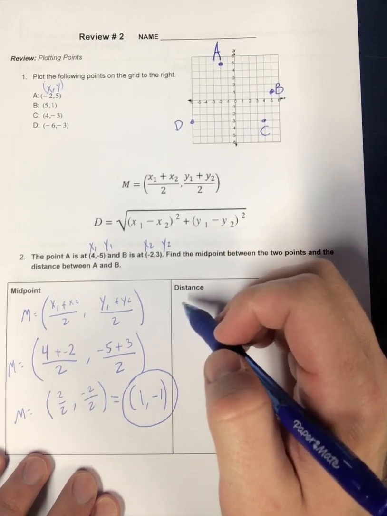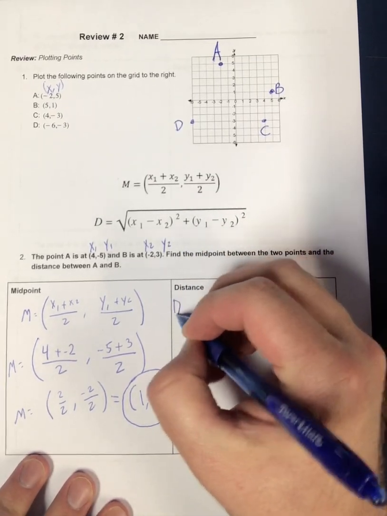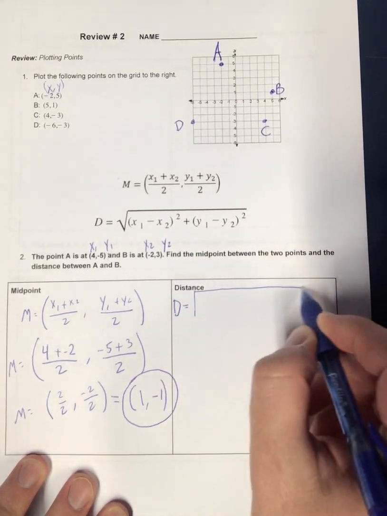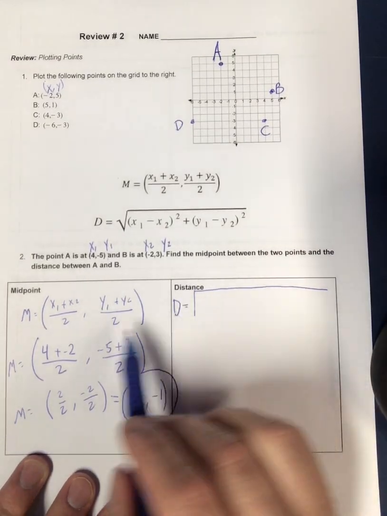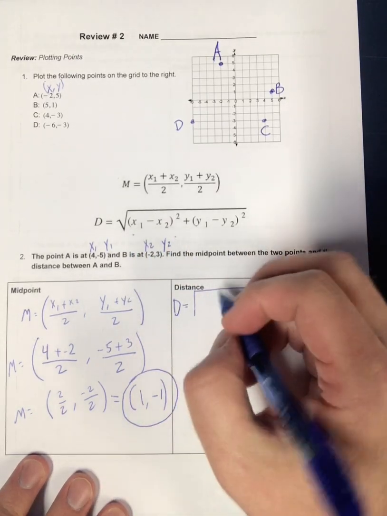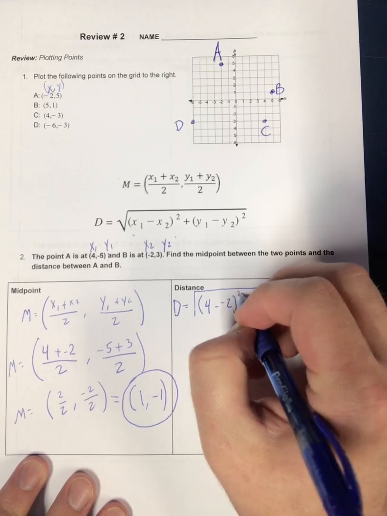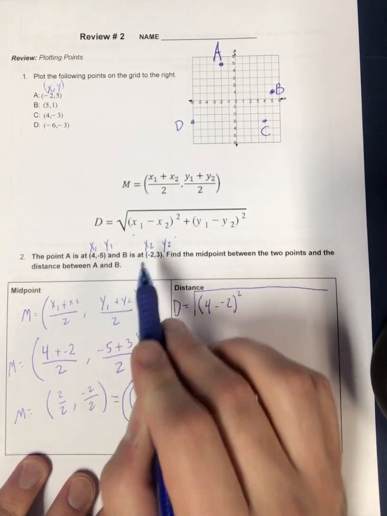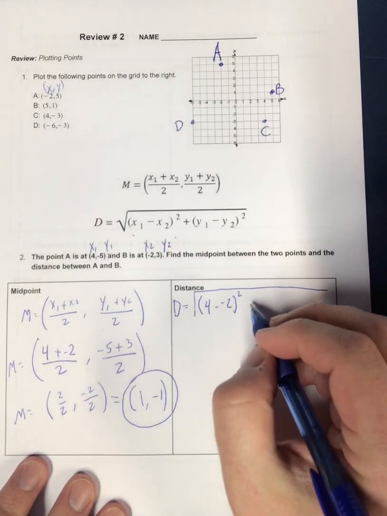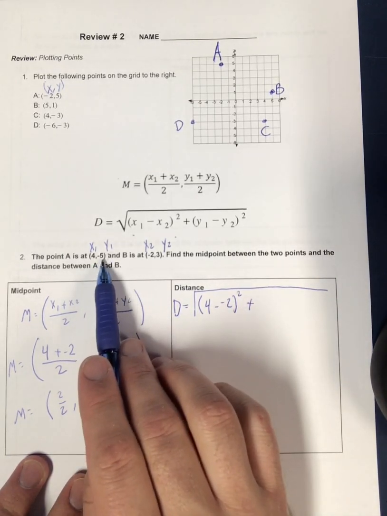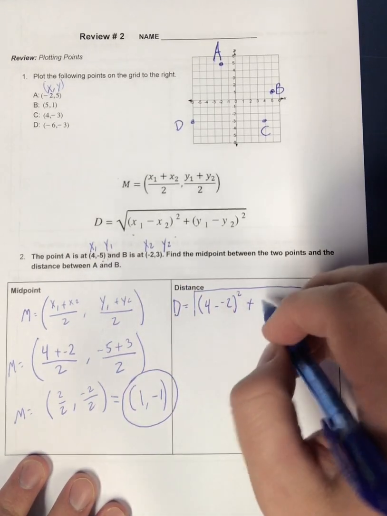So the distance formula is right here. This time I'm just going to plug the numbers in right away, just to make sure I have enough room here. So x1 minus x2. It actually doesn't matter which order you subtract them in. If you did -2 minus 4, you end up with the same answer. And then -5 minus 3 for y1 minus y2.